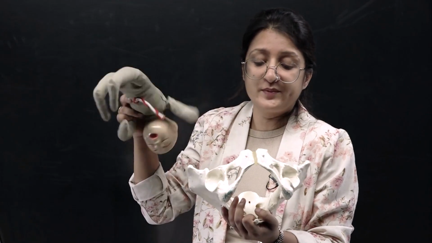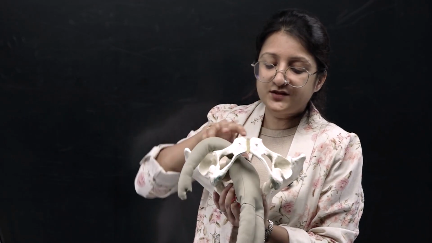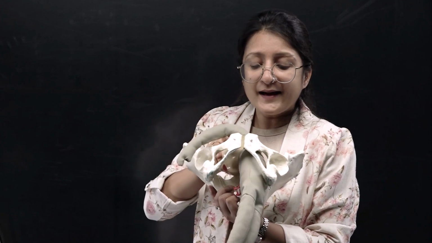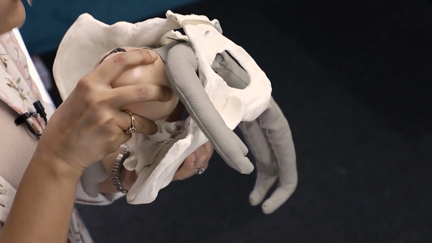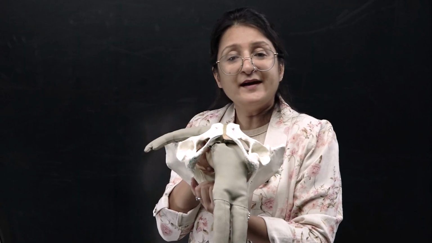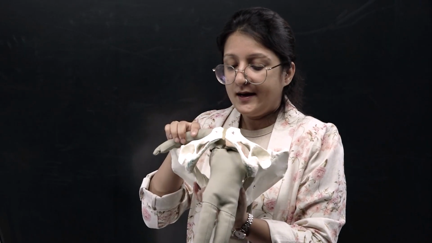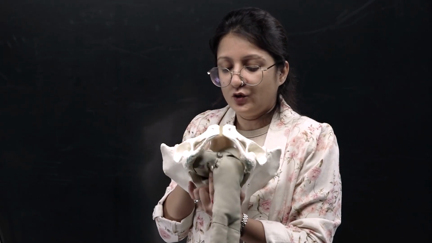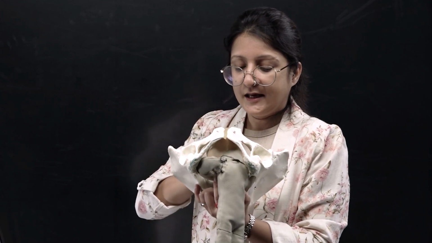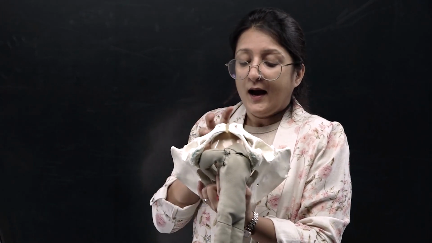All this while, the thing that you should have been able to appreciate is that the back has to remain more or less anteriorly aligned, right, to allow for the vaginal delivery to take place, isn't it? So, I hope that these cardinal movements are simplified for you now.